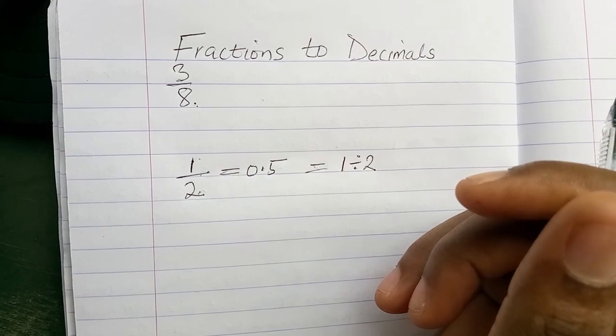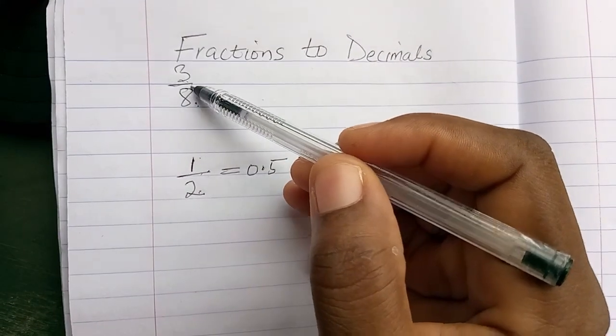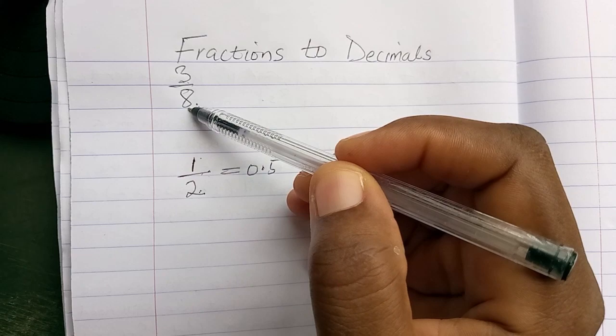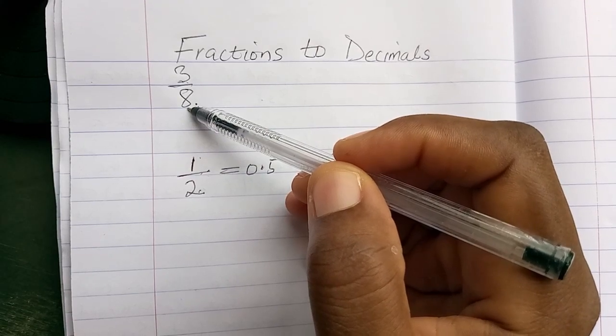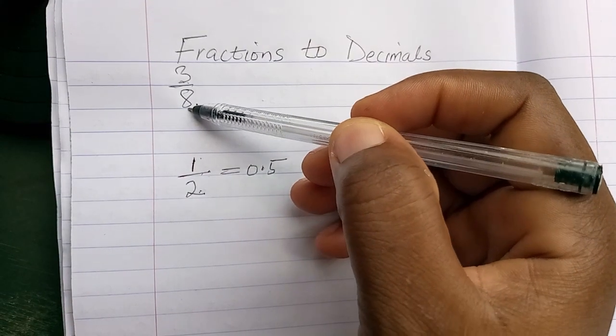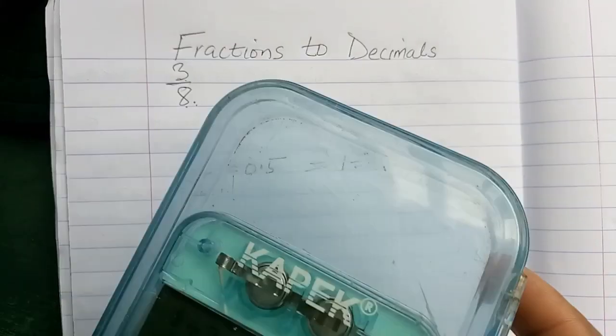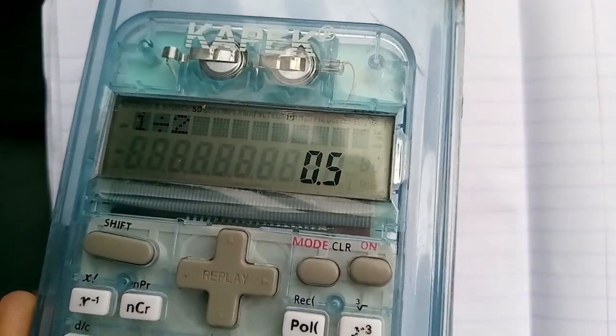Now let's go back to 3 over 8. On the calculator, what do we get as a result for 3 over 8? Let's see.